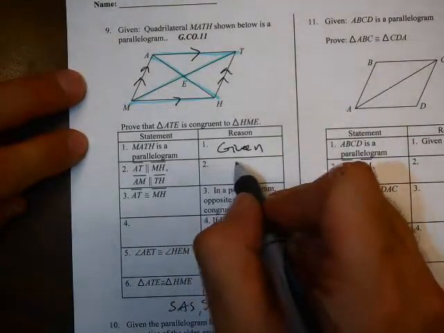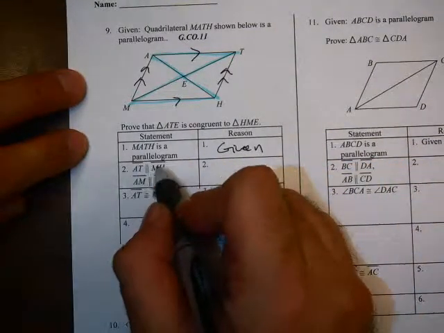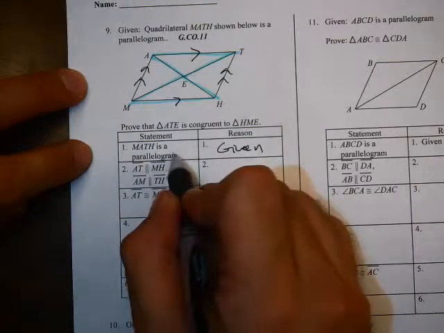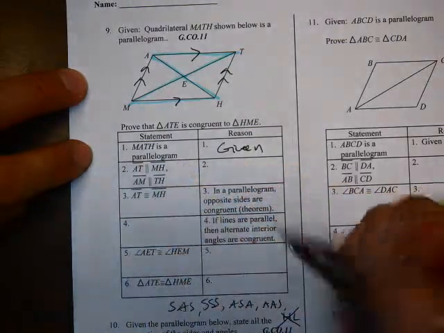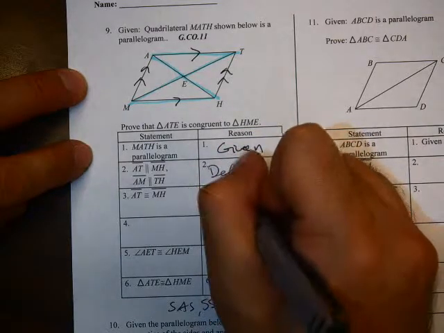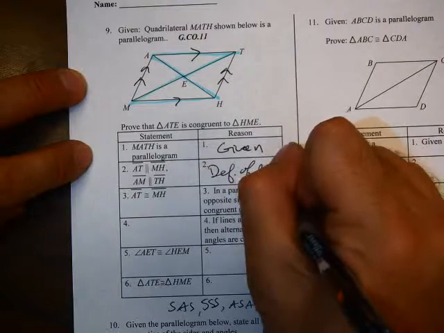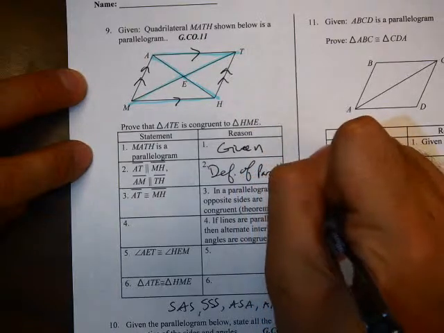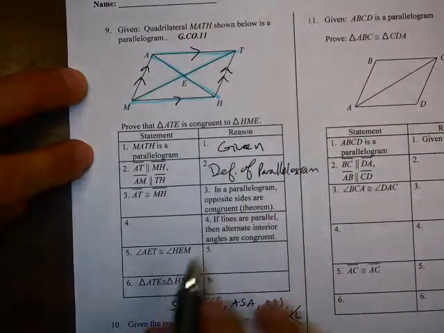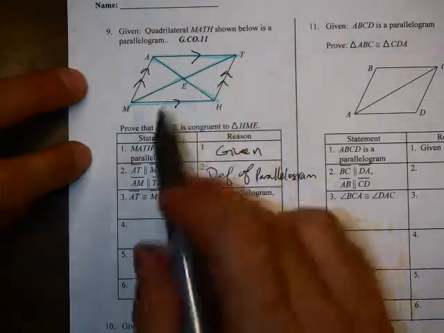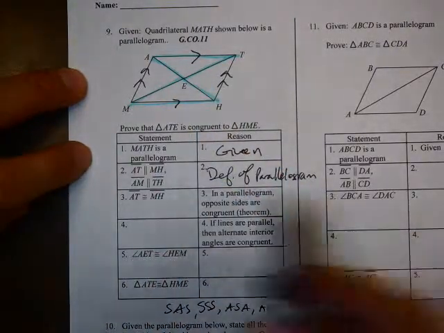Now for number 2, the reason we know that these are parallel is because we were given in the beginning that it was a parallelogram. One thing we know about the parallelogram is the definition, which states that the opposite sides are parallel. Definition of parallelogram. Now we look at the next one, and notice there's nothing marked congruent yet. We don't have any congruent parts yet. We just have parallel lines.